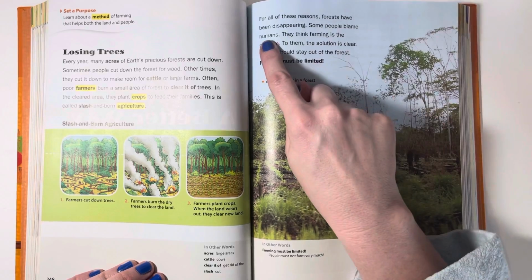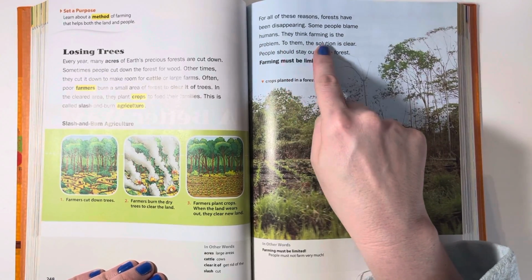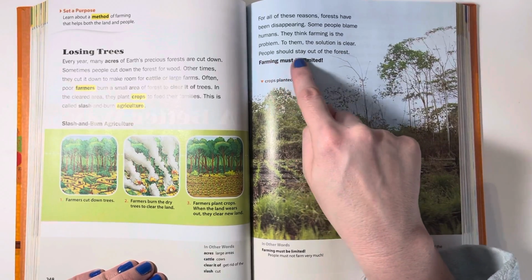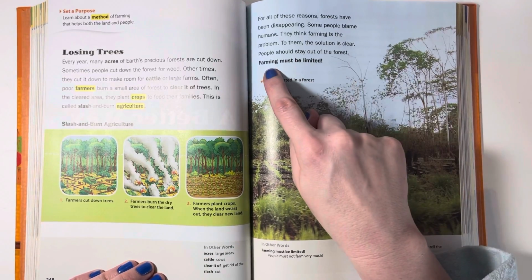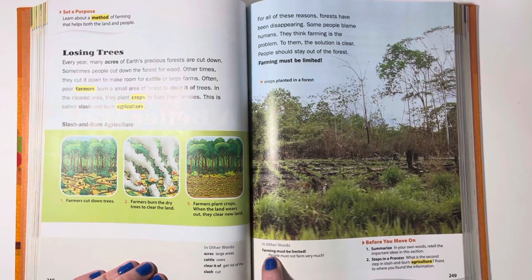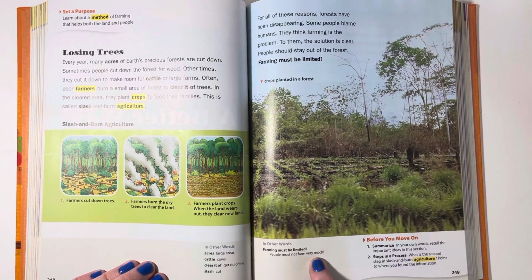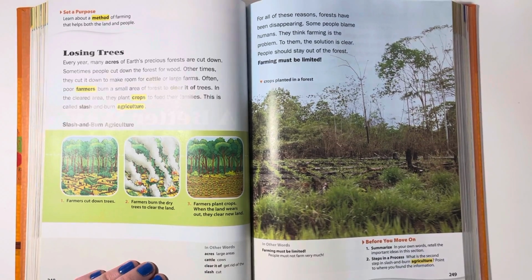Some people blame humans. They think farming is the problem. To them, the solution is clear. People should stay out of the forest. Farming must be limited. And if I look down here, farming must be limited means people must not farm very much. That's how people feel.